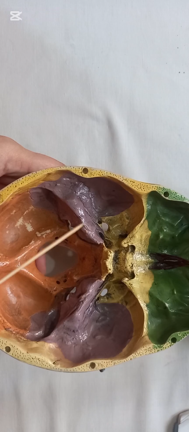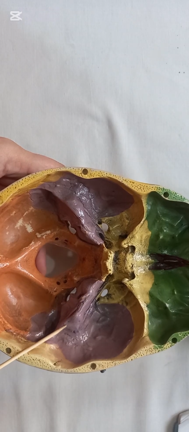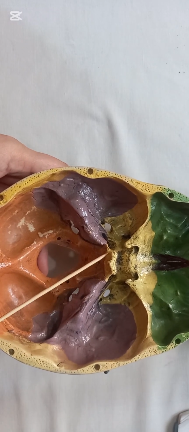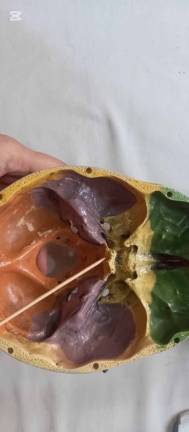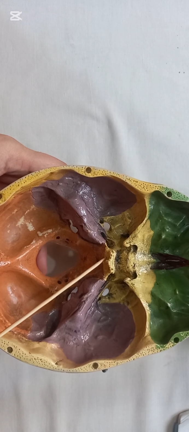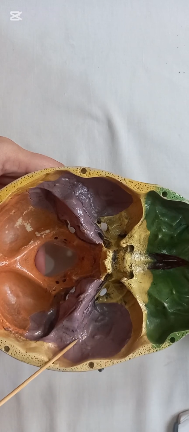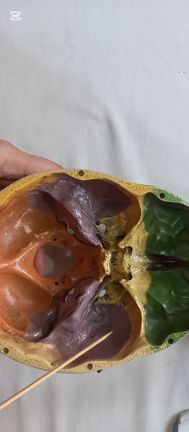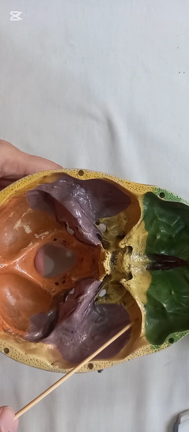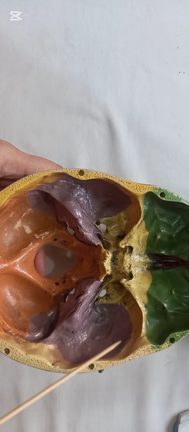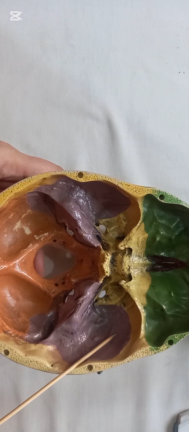the superior border of petrous part of temporal bone, and in the median area it is formed by dorsum sellae. Now this dorsum sellae is part of the body of sphenoid bone. Then in the lateral area, now this one is the lateral area. In the lateral area on each side, this middle cranial fossa is bounded by greater wing of sphenoid bone, squamous part of temporal bone, and parietal bone. Then floor. Now this whole is the floor.